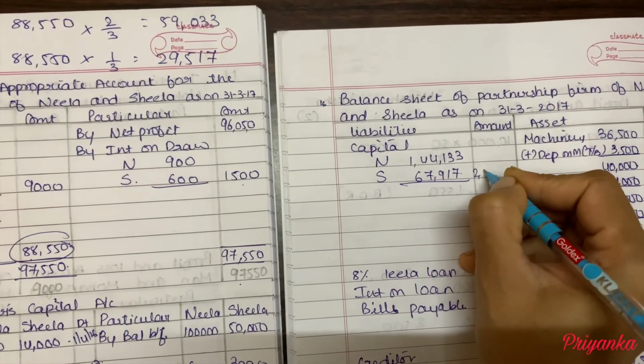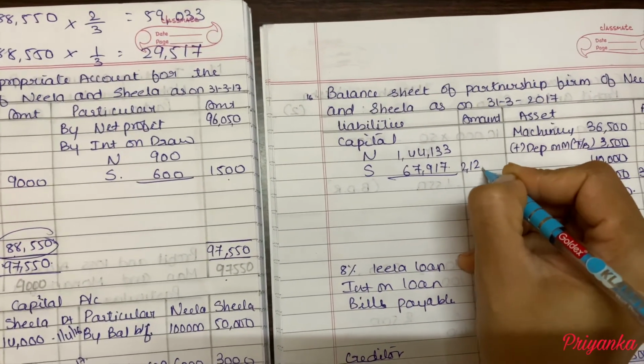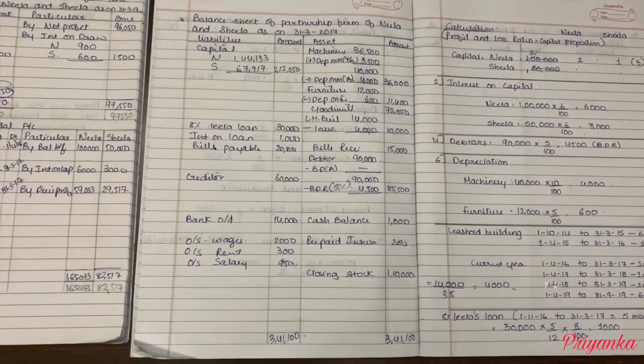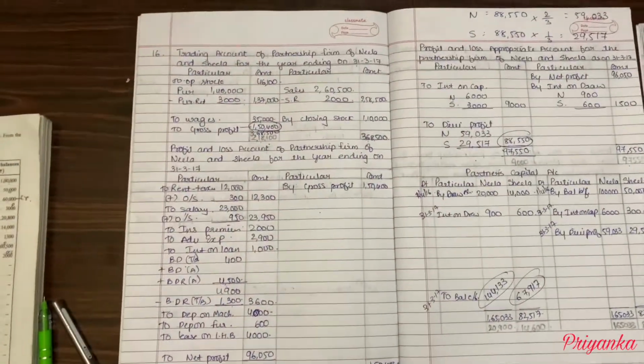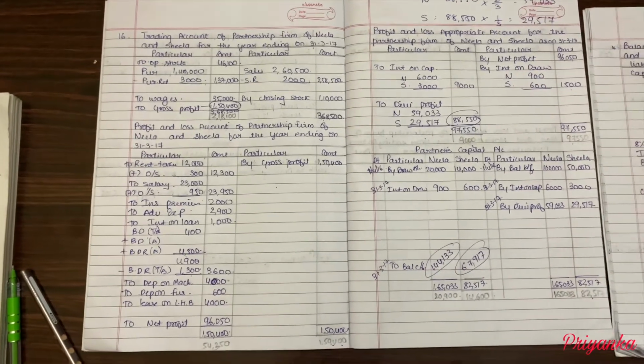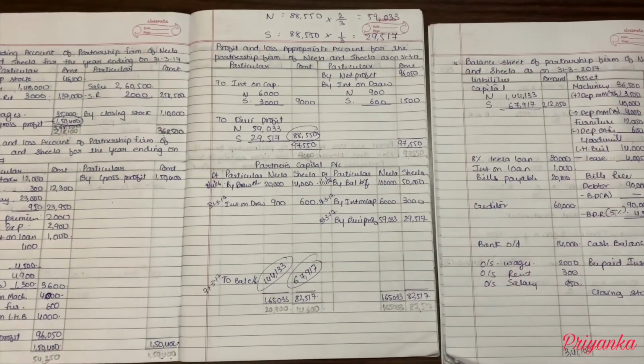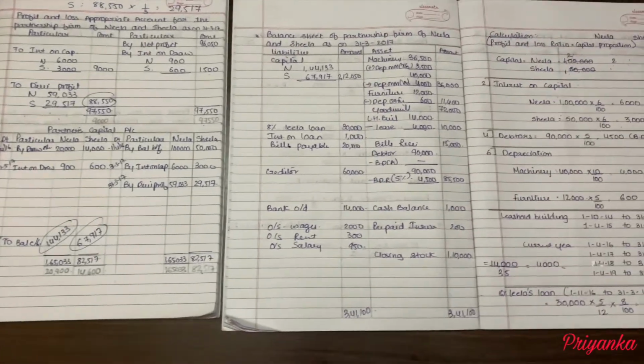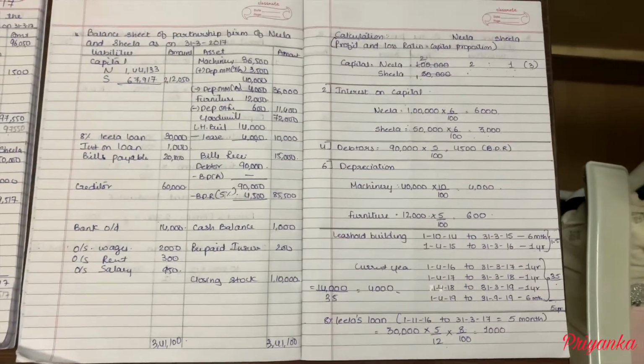Here we get the total 2,12,050. Now at the end we'll make tally. Your balance sheet got tally. Now take a last look at the trading account, profit and loss, P&L appropriation with this, the calculation of divisible profit, partners' capital, balance sheet and the calculation.